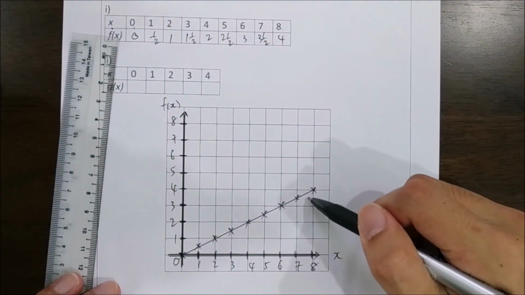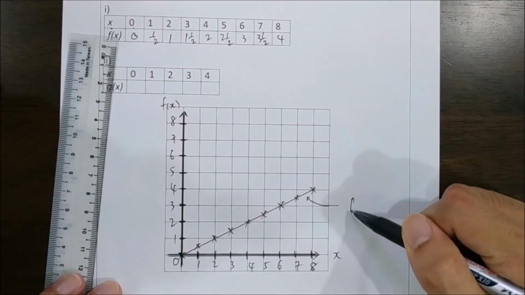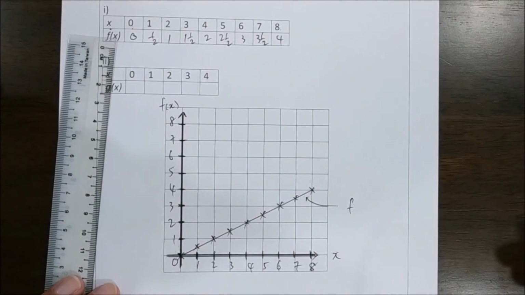So this graph here is representing the function f.